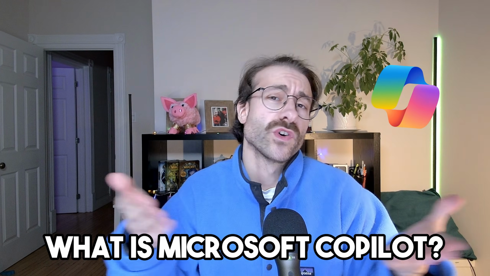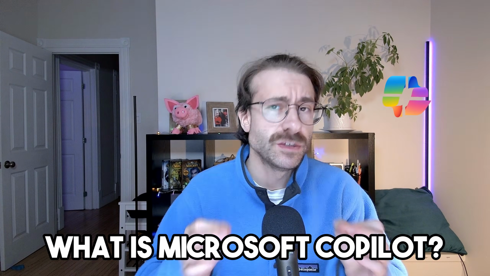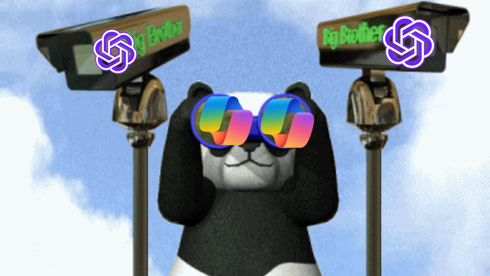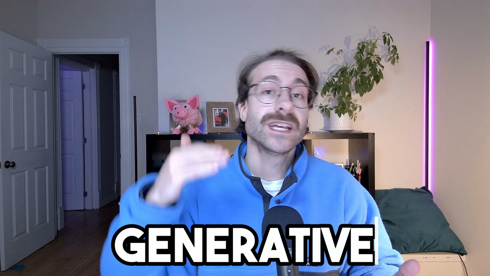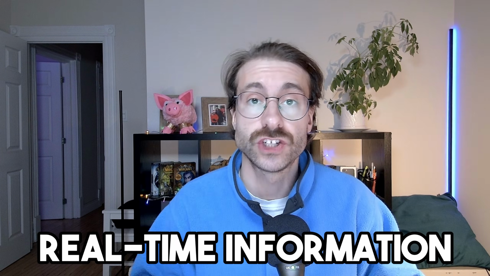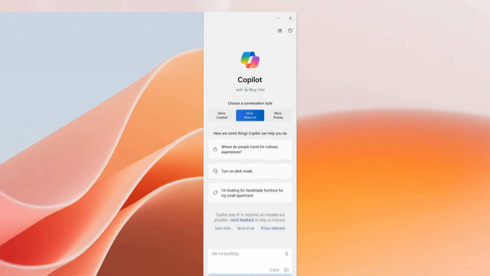What is Microsoft Copilot? You might have heard of ChatGPT, right? Well, Copilot is the big brother of ChatGPT, or let's say his cousin, his very competitive cousin. Microsoft Copilot is a generative AI tool using natural language to help you in your day-to-day tasks. What's crazy with this tool is that it has access to real-time information via Bing, Microsoft's search engine.